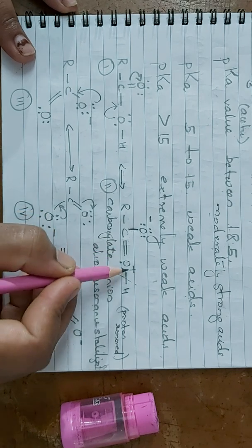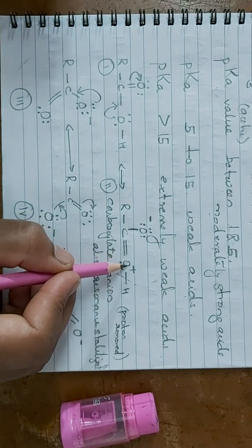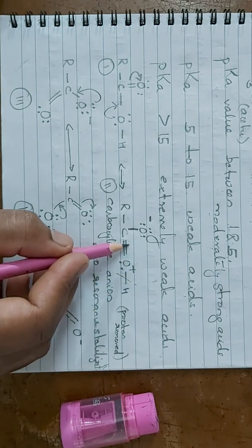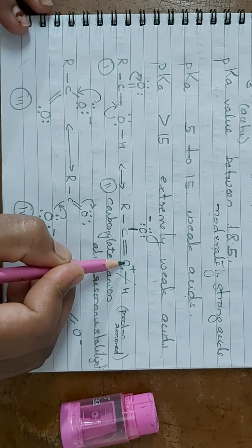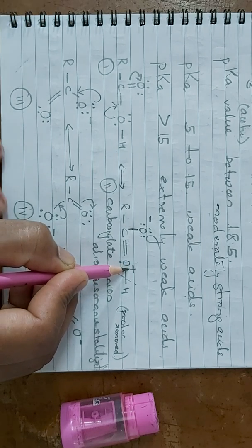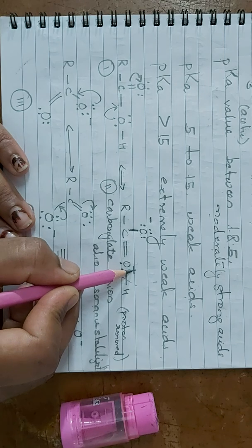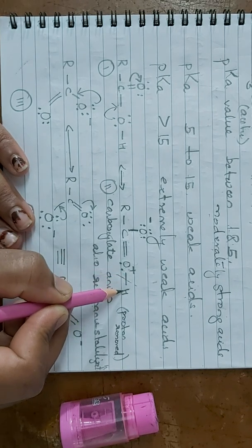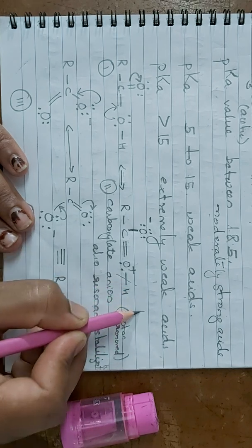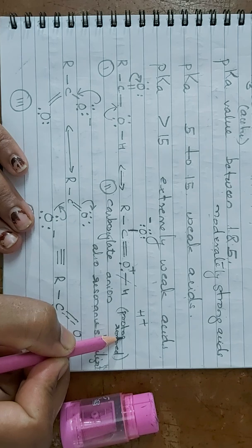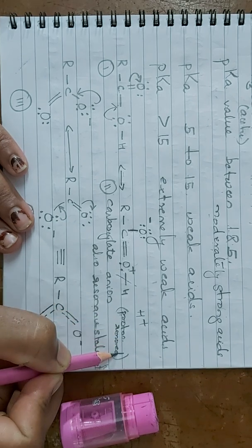Now what will be happening? Because of the electronegative nature of oxygen, the electrons are shifted to this position. So this oxygen is gaining a positive charge, right? Since it is gaining a positive charge, it will attract these electrons here, and there is a great tendency for this H to get removed as H plus. This H plus is what we call a proton. So the proton is removed, right?